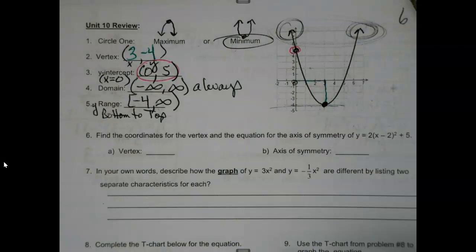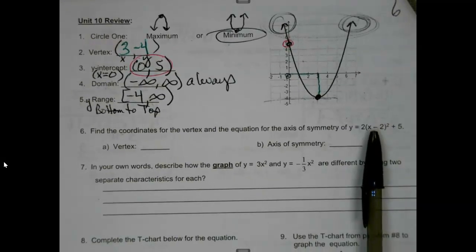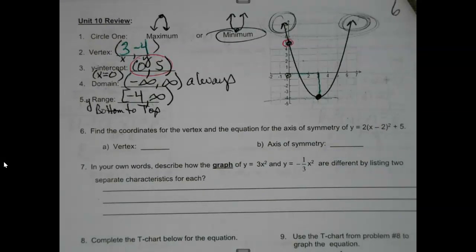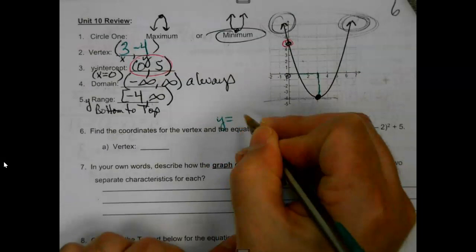So the rest of these, you can go straight to a calculator, or you can even go straight to what we were just doing. Connection from 2 units ago. 2 units ago, not 2 years ago. It wasn't that long ago we saw this stuff. But remember with these, your vertex, just a little heads up.